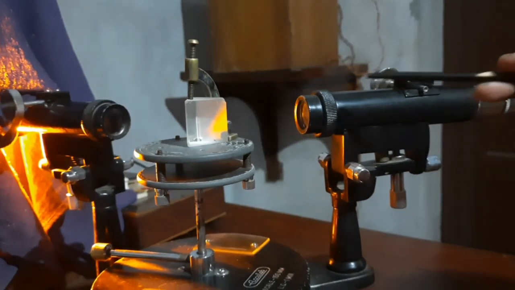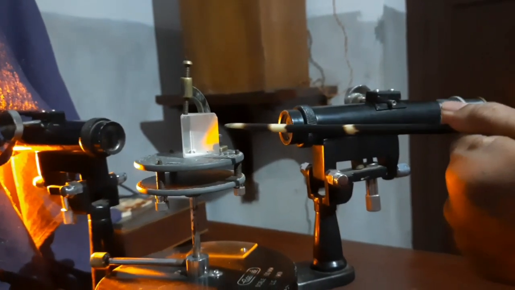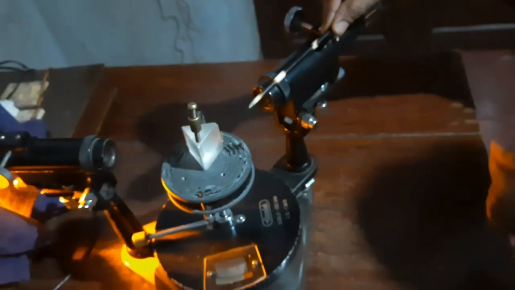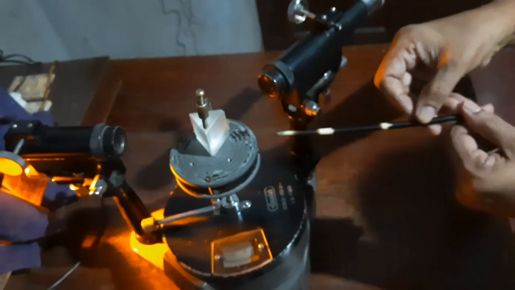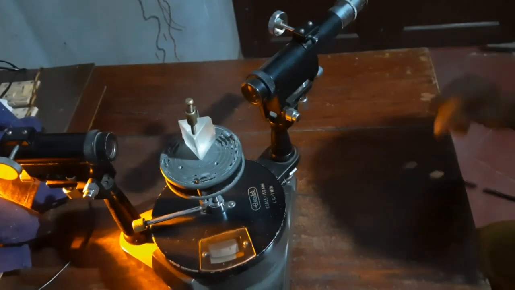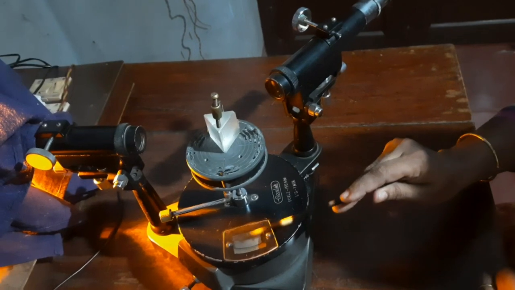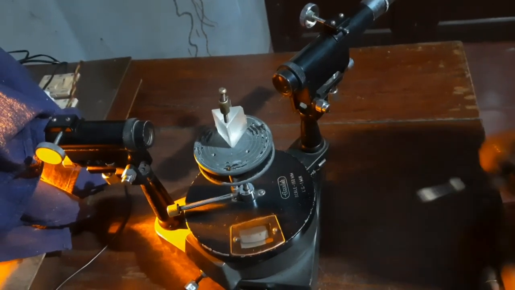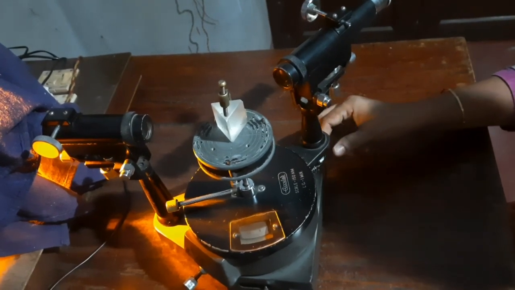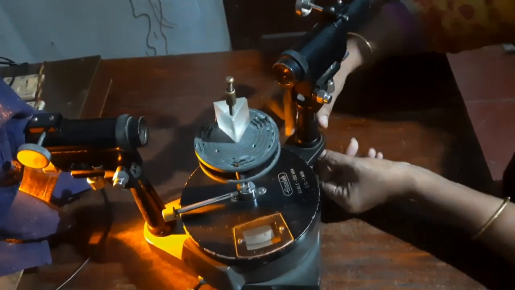We have got the refracted image here. So if this is the direct image position, this is the refracted image position, so this would be the angle of deviation D which we will have to measure. Under this position of the telescope, let us take the vernier 1 reading and vernier 2 reading. After that, enter it in your observation column.